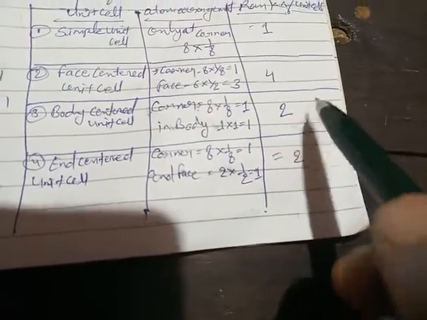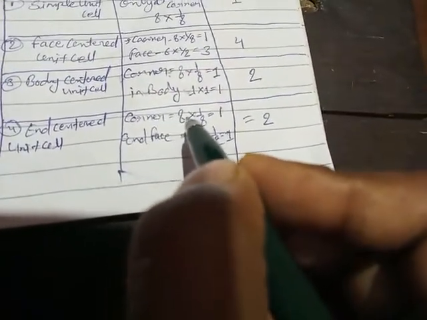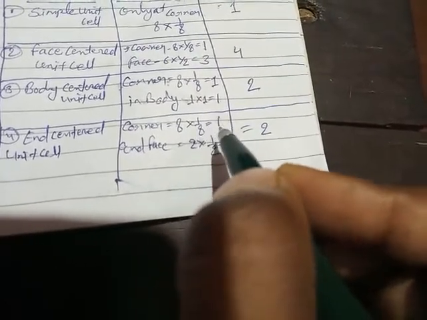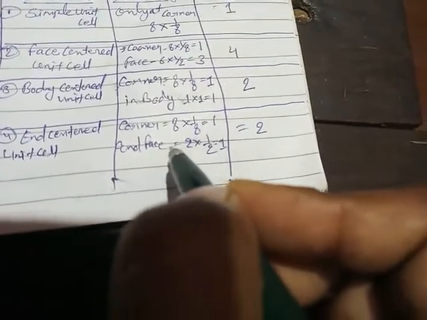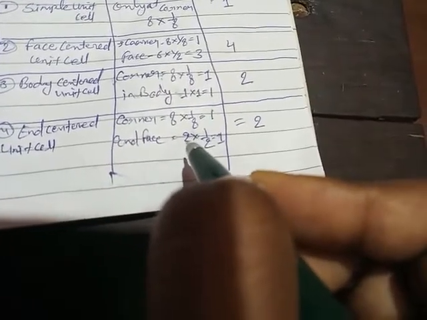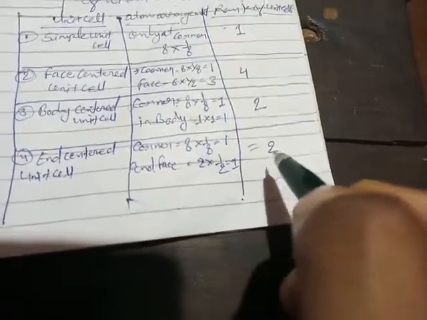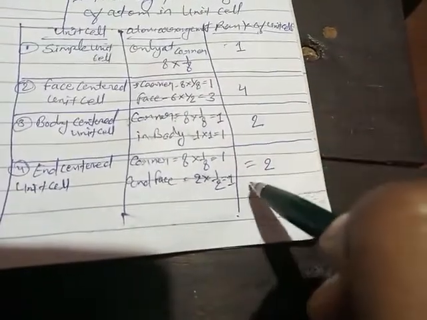End centered में हम देखेंगे, जो end centered unit cell है, each corner 8 points are arranged there. So 8 into 1 by 8 is equal to 1. और end centered means two opposite faces, two faces 1 by 2 is equal to 1. So 1 plus 1 is equal to 2. In this way rank of the unit cell is 2.